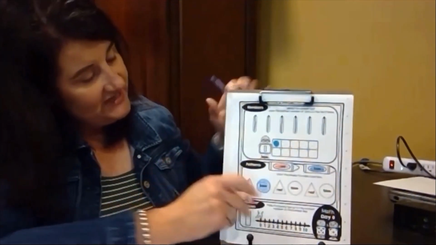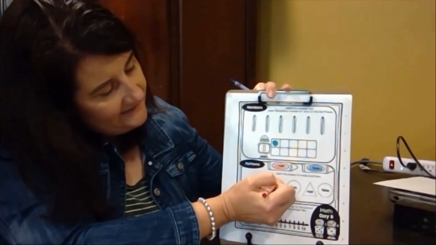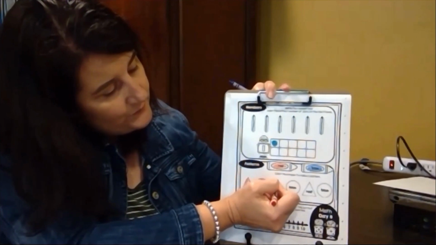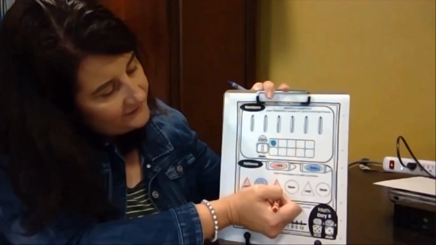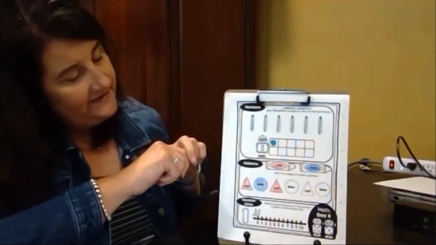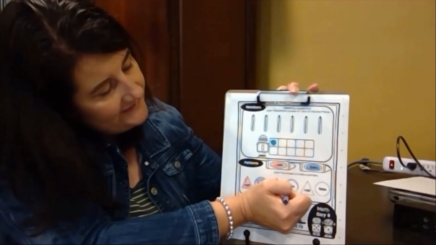Now this next shape is a triangle again. And it starts with R, so I'm going to color it with red. The color red starts with R, so I'm going to color this triangle red. And here's a circle with the color word blue in it.